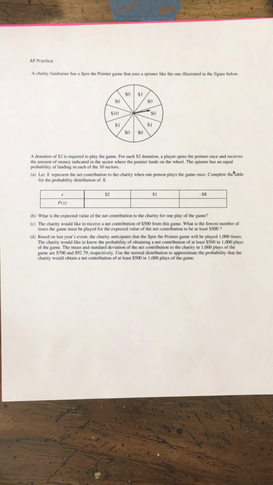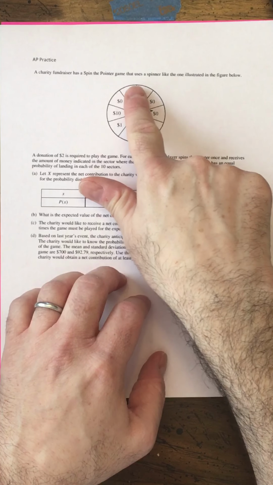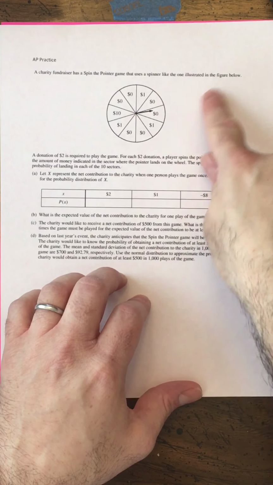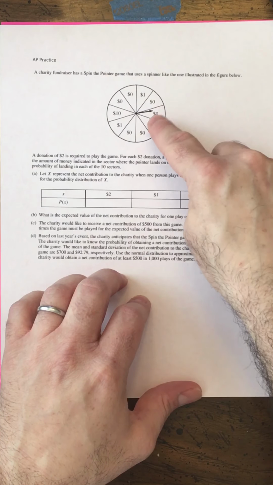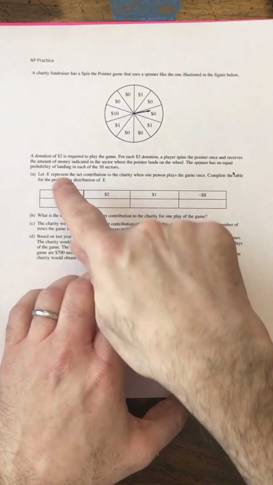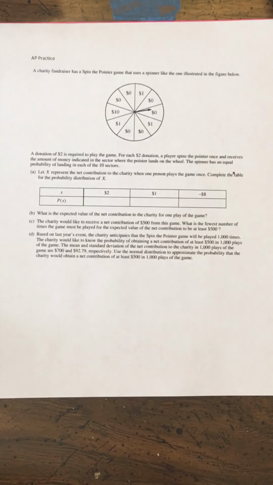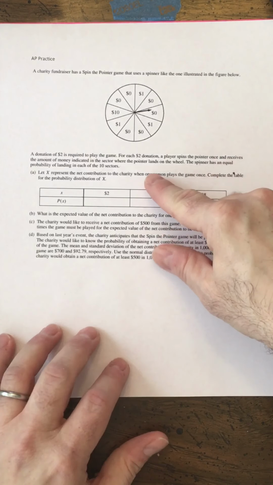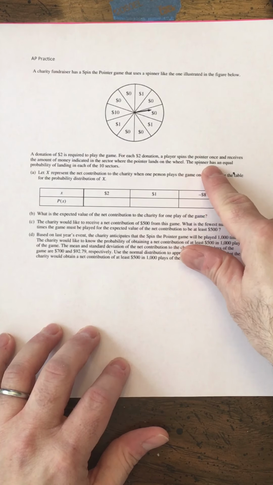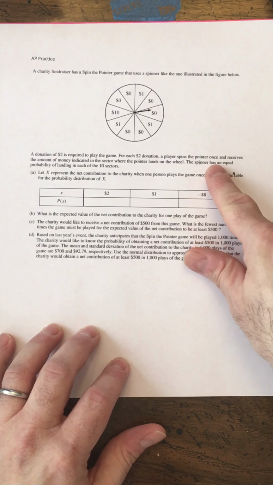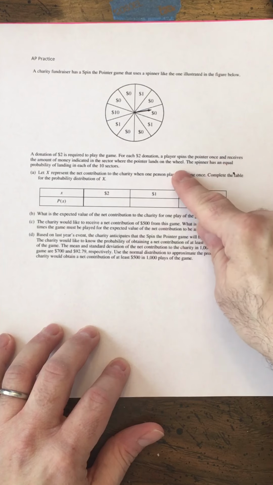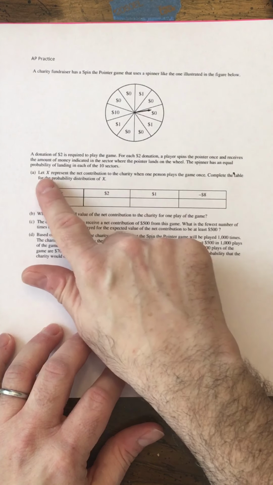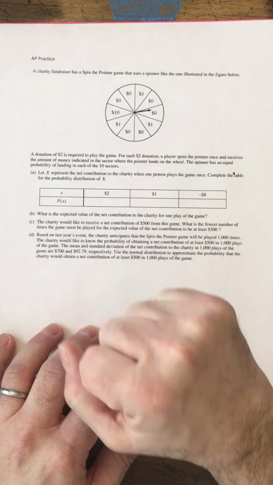A charity fundraiser has a spin the pointer game that uses a spinner like the one illustrated here. Now there are 10 equal sections in this, and equally likely. A donation of $2 is required to play the game. For each $2 donation, a player spins the pointer once and receives the amount of money indicated in the sector where the pointer lands on the wheel. The spinner has an equal probability of landing on each of the 10 sectors.